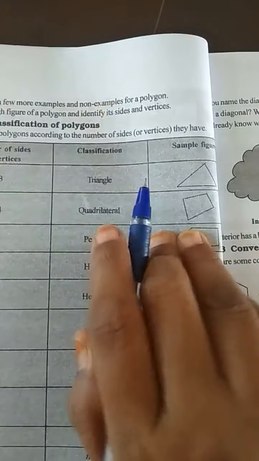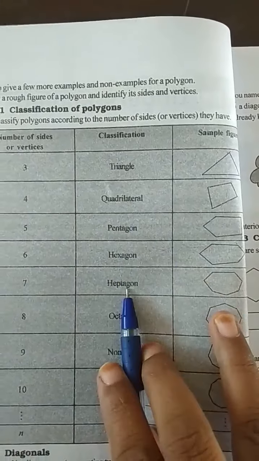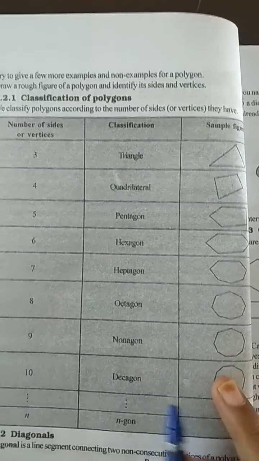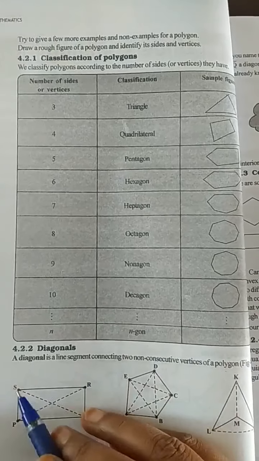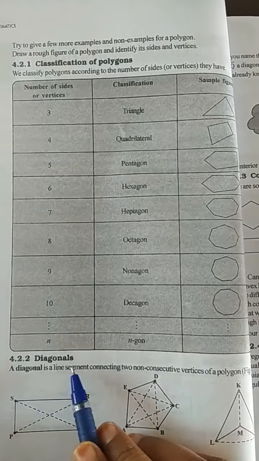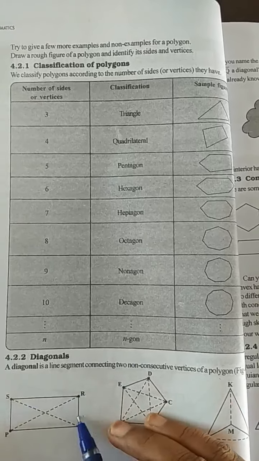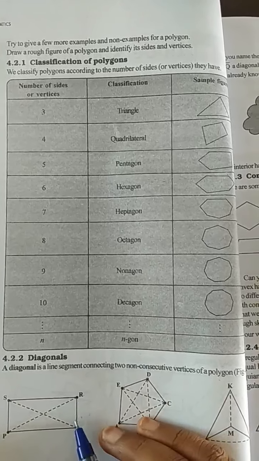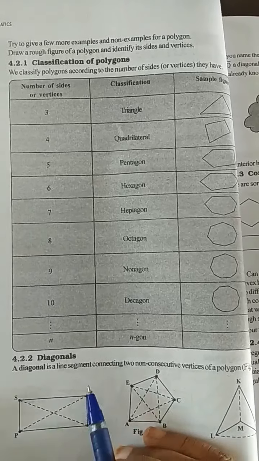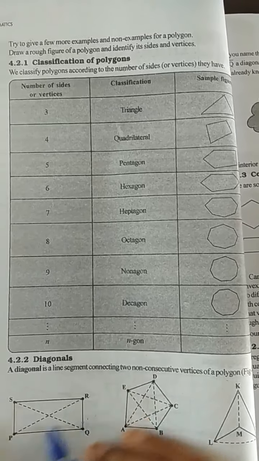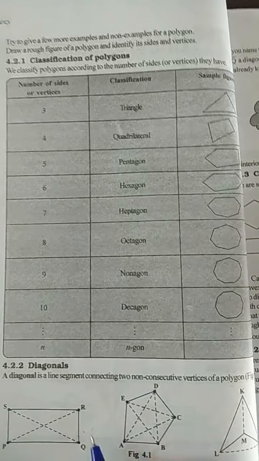Very important table. Triangle, quadrilateral, pentagon, hexagon, heptagon, octagon, nonagon, decagon, n-gons. Yes, diagonals. A diagonal is a line segment connecting two non-consecutive vertices of a polygon. These are not consecutive. P and Q are consecutive. Non-consecutive means opposites. Opposite vertices like P and R. These, S, Q and P, are diagonals.